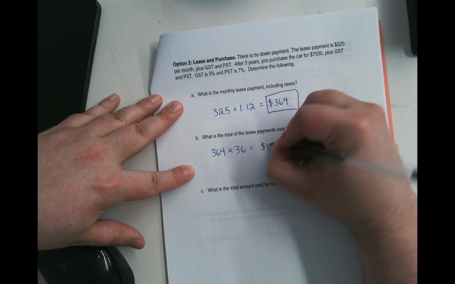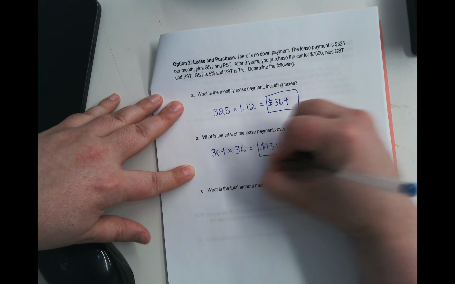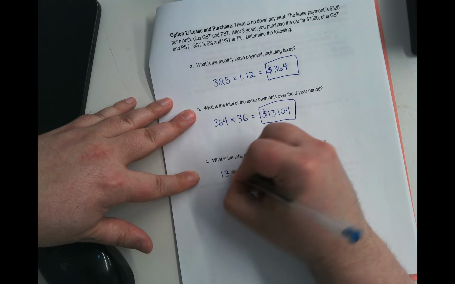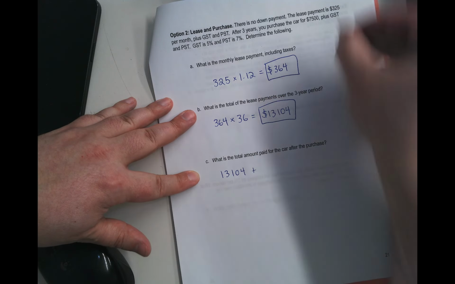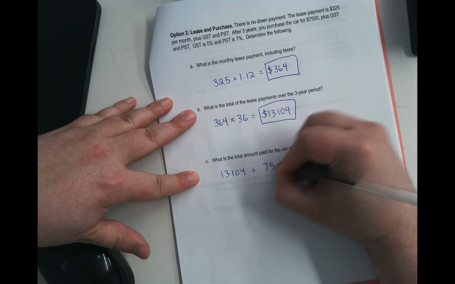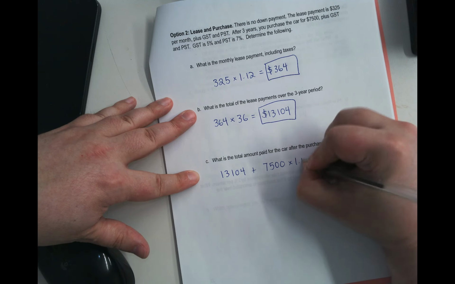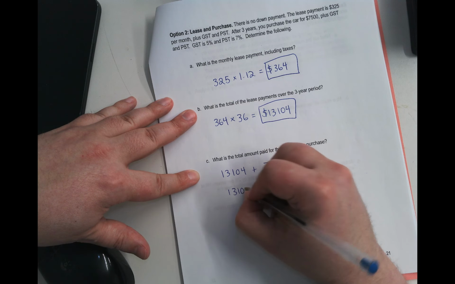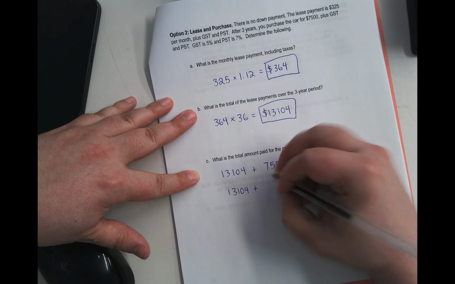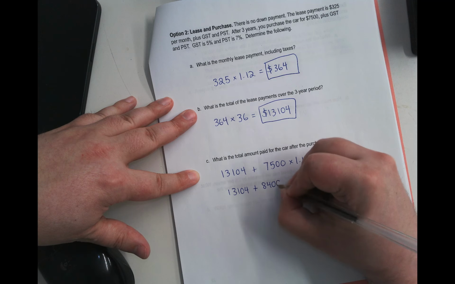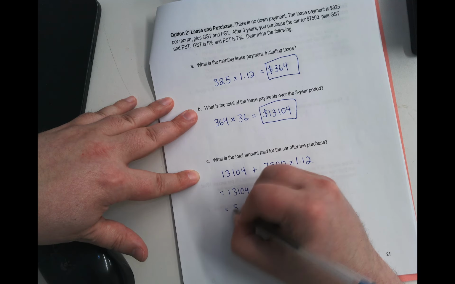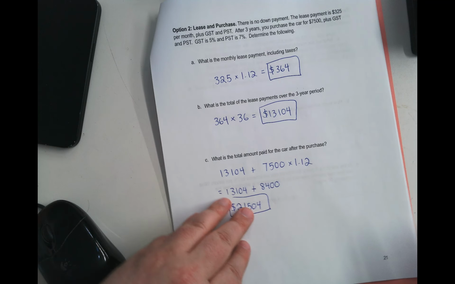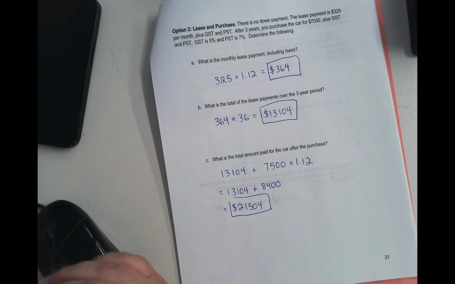We paid $13,104 there. And then the total amount paid, well, we paid the $13,104 plus there is the $7,500 that we have to multiply by taxes. So that's $13,104 plus $8,400, which is $21,504.